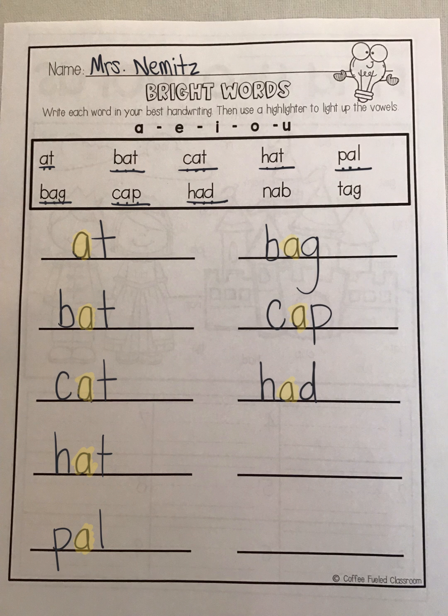Our next word is nab. N, A, B, nab. With your pencil, please write nab. Using your highlighter, please highlight the vowel A.